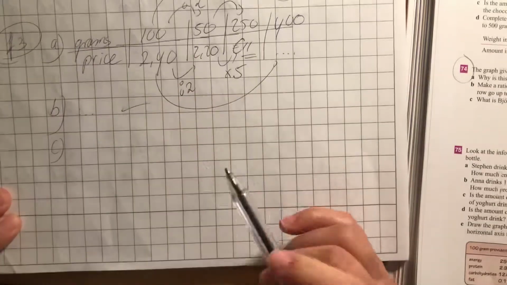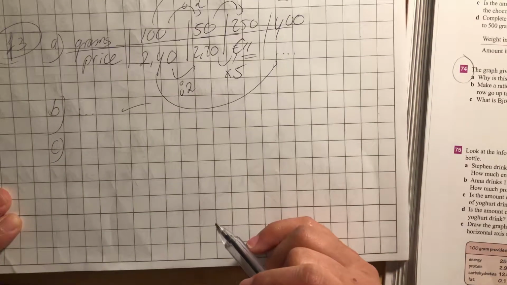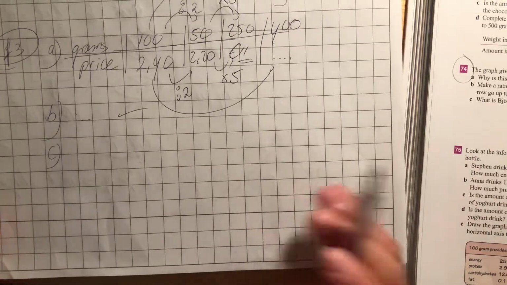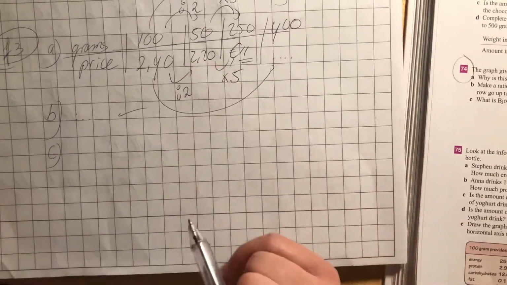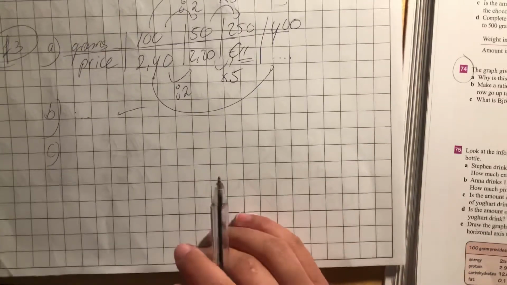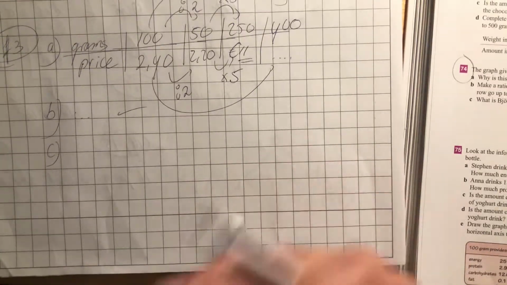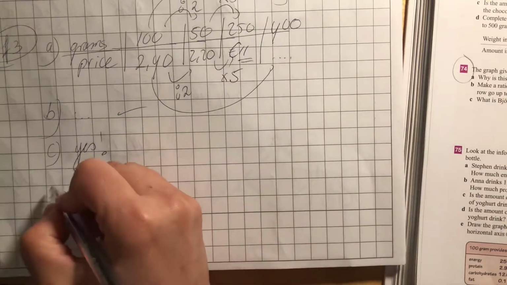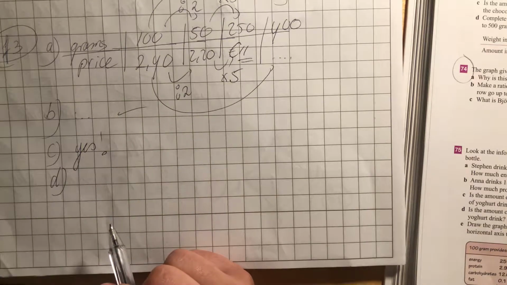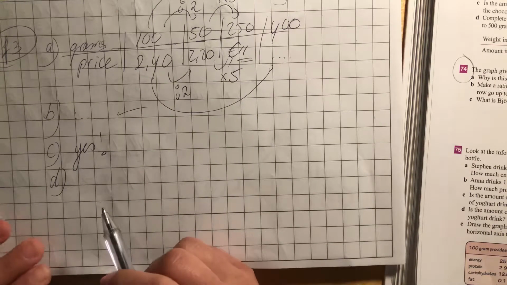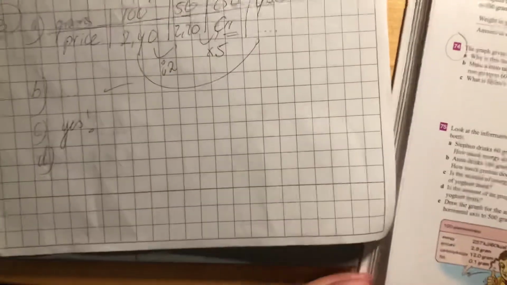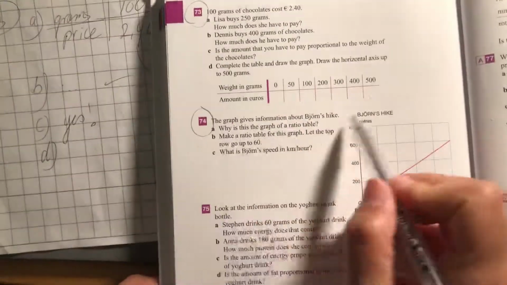Then, is the amount you have to pay proportional to the weight of the chocolate? Well, yeah, you basically pay for every gram. When you go to the candy shop, you pay for 1 gram, 2 grams. So yes, it is proportional. And then complete the table, draw the graph, draw the horizontal axis up to 500. So complete the table, that means copy this table, fill it in, and then we go to the graph.